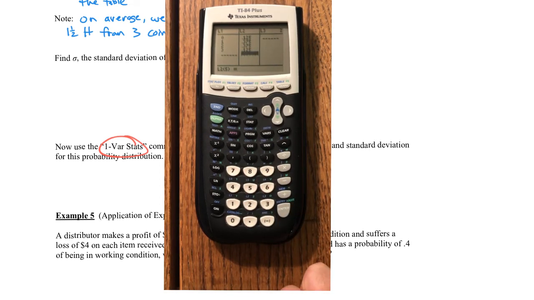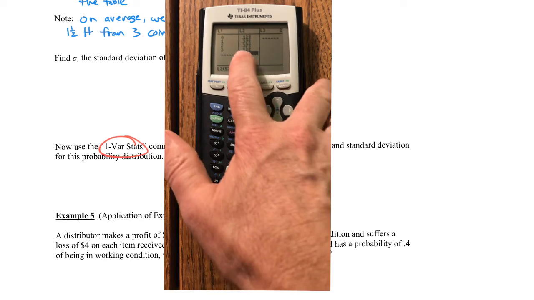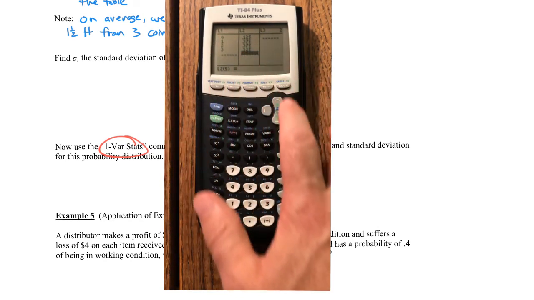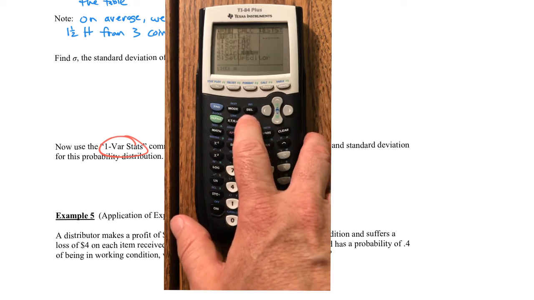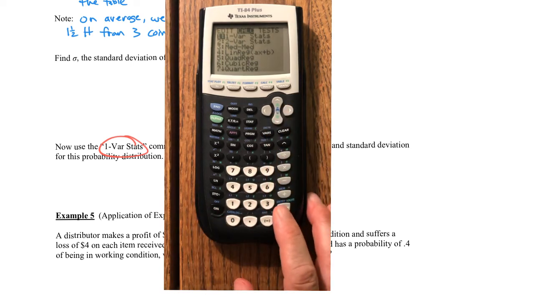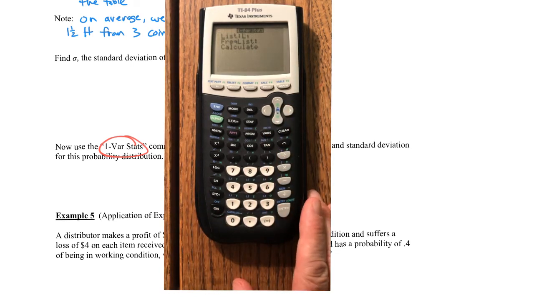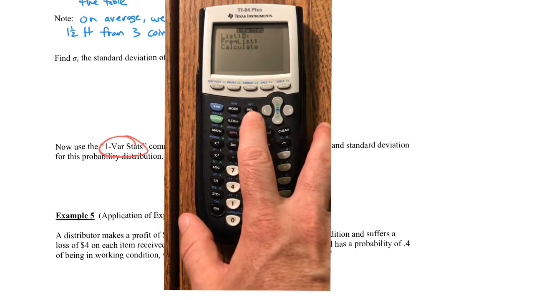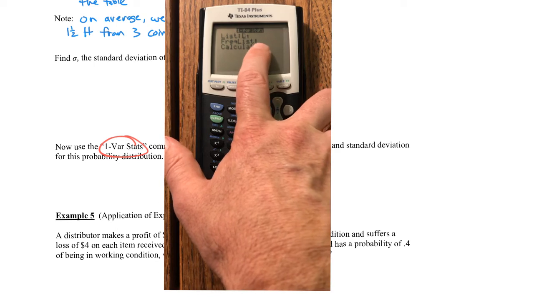So to find the mean and standard deviation of this probability distribution, we can still use one variable stats, but the difference is, by default it's just going to look in list 1. We want it to also look in list 2. So we go to stat, go over to calculate. We want one variable stats, so we hit enter. Now, some of you see this, and some of you just see one variable stats. For those of you who see this, we need to go to frequency list and we need to put list 2.